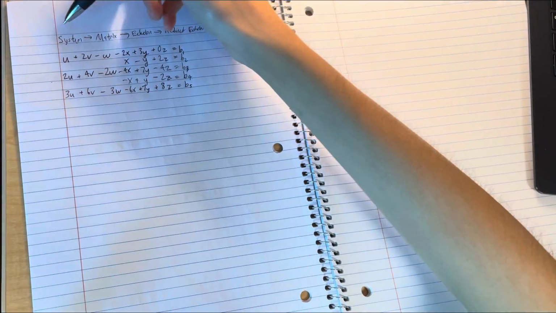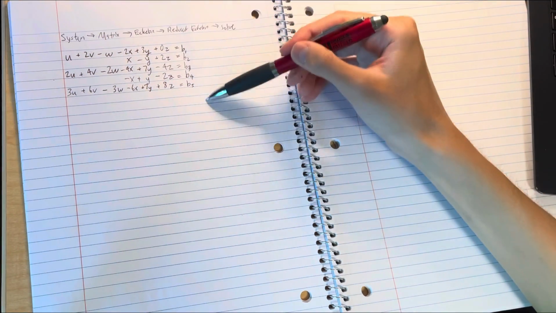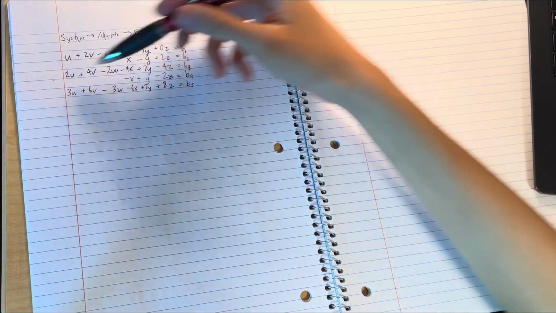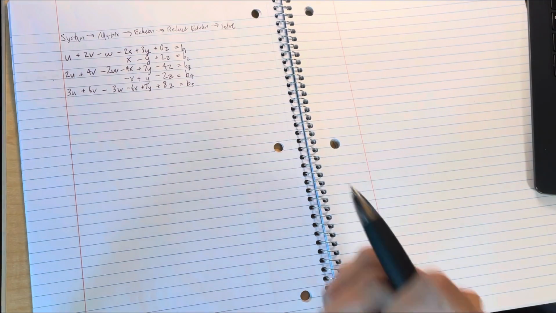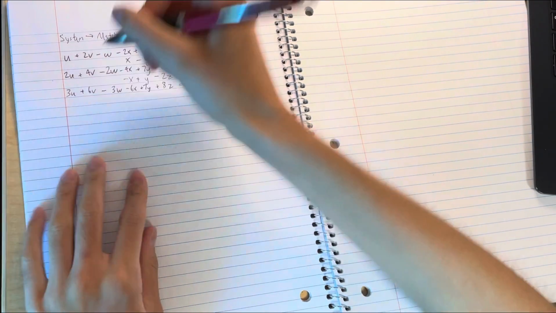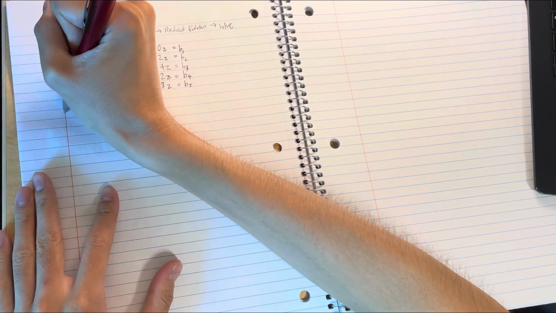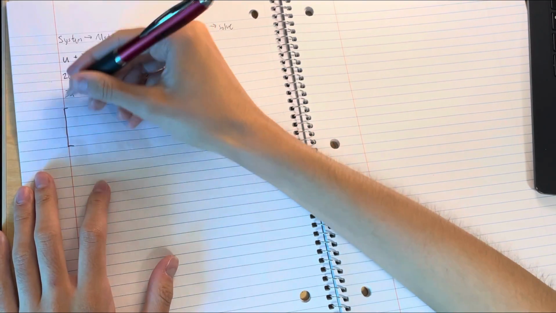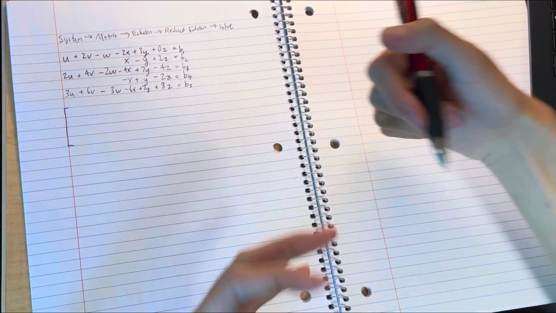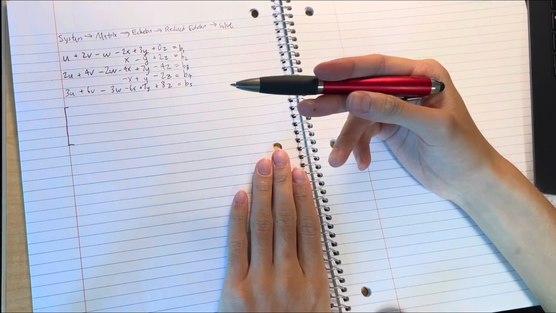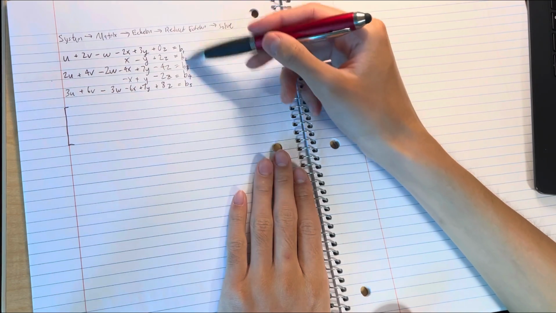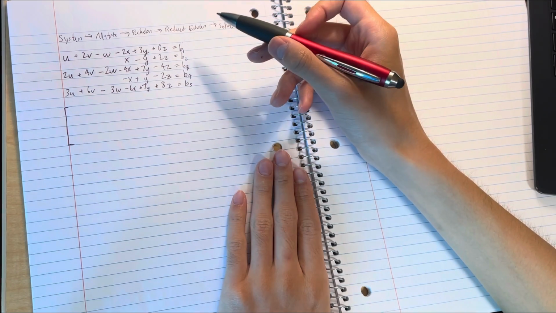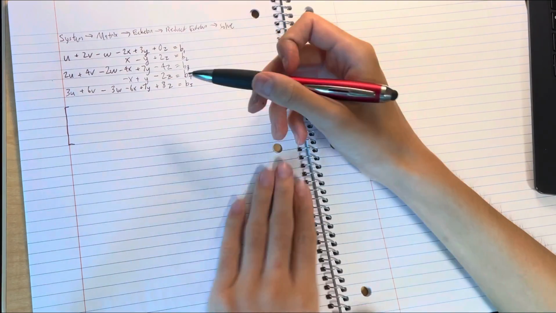Okay, so first we got to start with the system, right? So here's our system over here. We've got all these variables that hurt my eyes, and then we're going to convert that into a matrix. So let's make it so that it doesn't hurt our eyes. With a matrix, we're just grabbing all the coefficients, and since we want an augmented matrix, yeah, let's make it an augmented matrix.